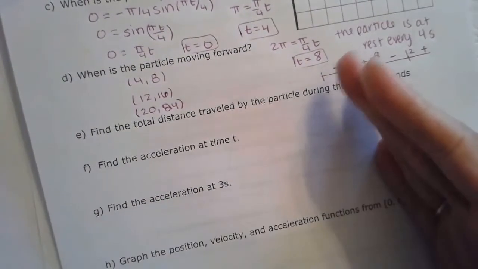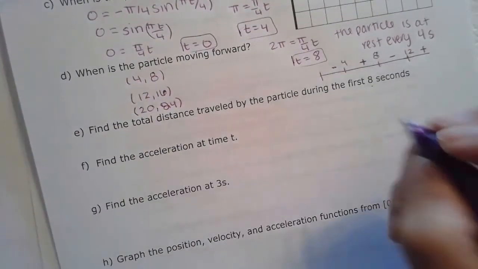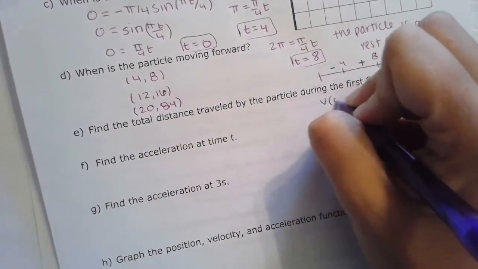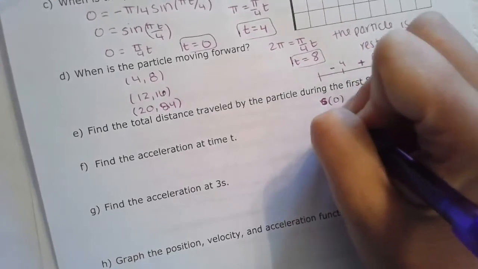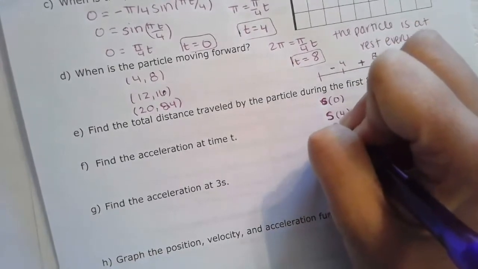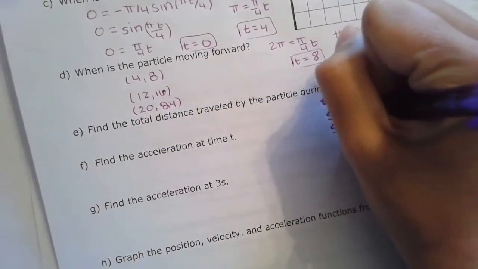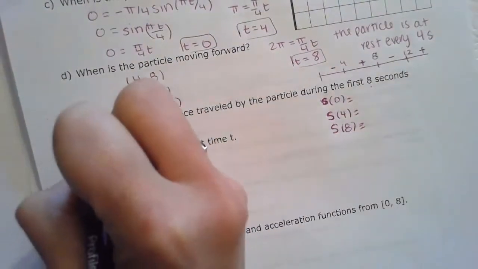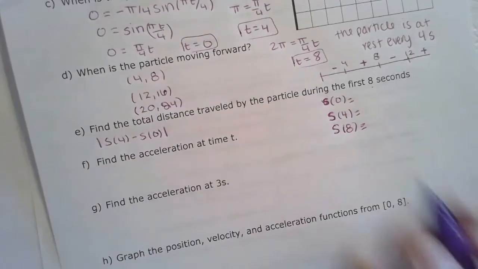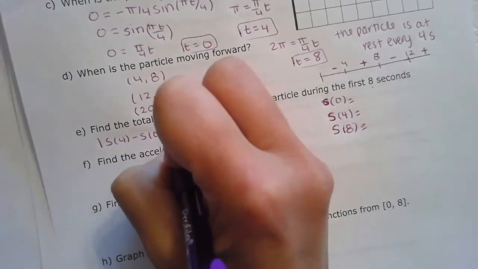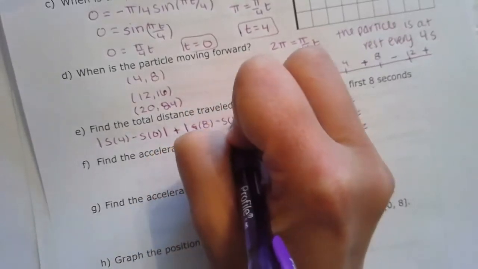Find the total distance traveled during 8 seconds. Well, we know that whatever it moves forward, it's moving backwards the same. So we need to find the position at 0, the position at 4, and its position at 8. And then find the absolute value of the change from 4 to 0 and add it to the absolute value of the change from 8 to 4.